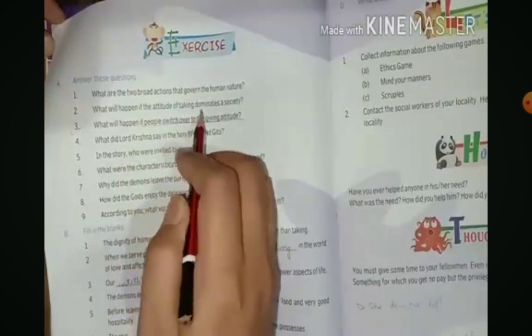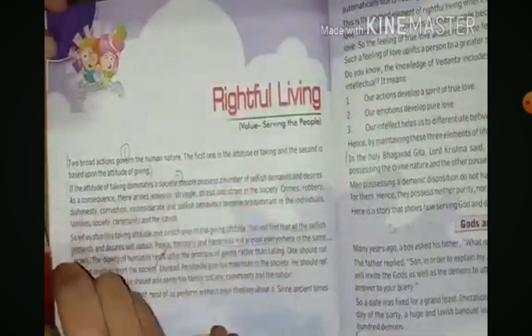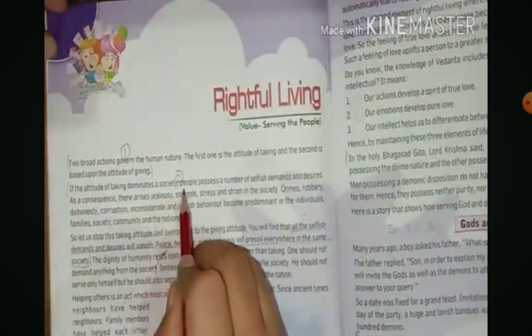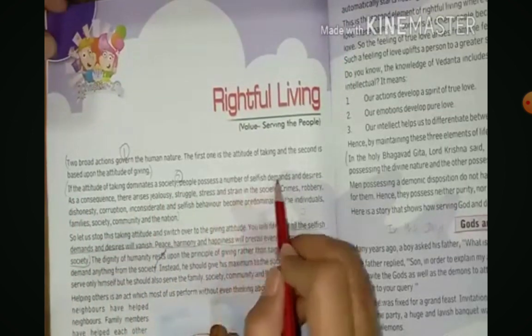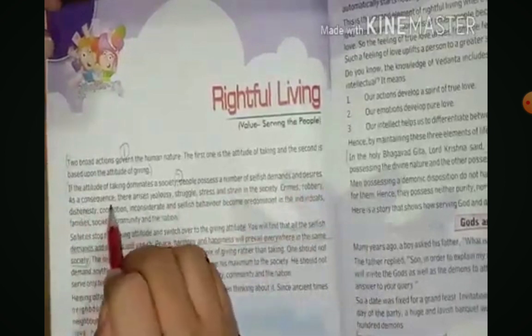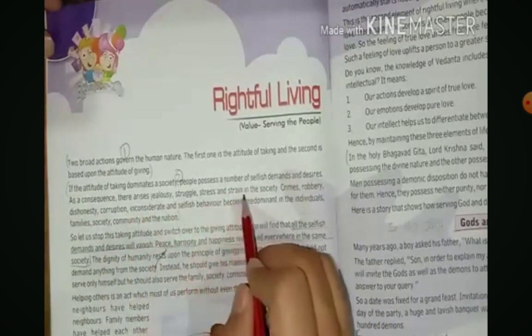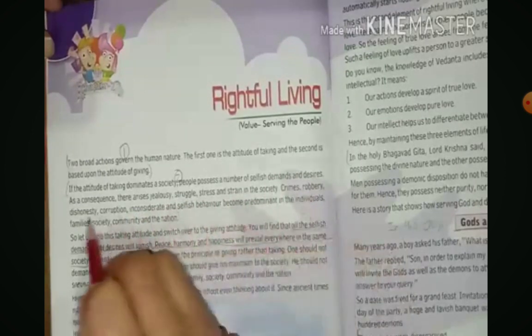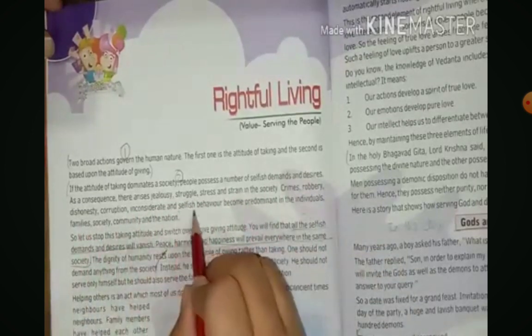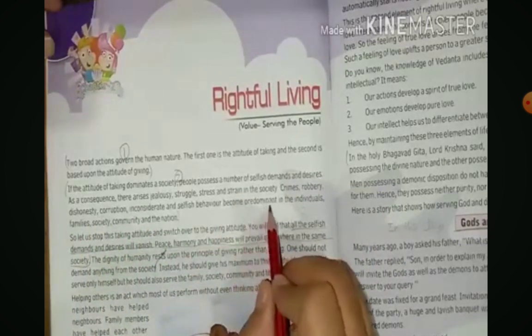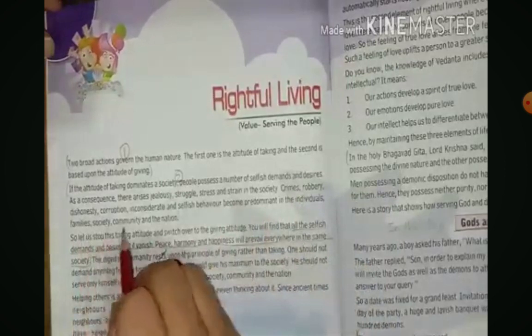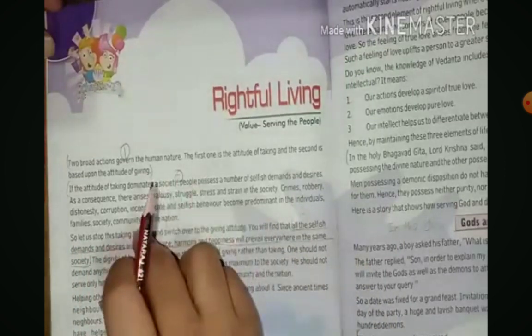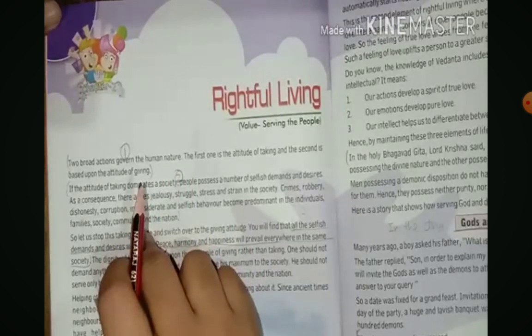Let's read question number 2. What will happen if the attitude of taking dominates the society? Means, if suppose we want to take again and again, we do not want to give, then what will happen? The answer of question number 2 starts from: if the attitude of taking dominates a society, people possess a number of selfish demands and desires. As a consequence, there arises jealousy, struggle, stress and strain in the society. Crimes, robbery, dishonesty, corruption, inconsiderate and selfish behavior become predominant in the individuals, family, society, community and nation. So this is the answer of question number 2.